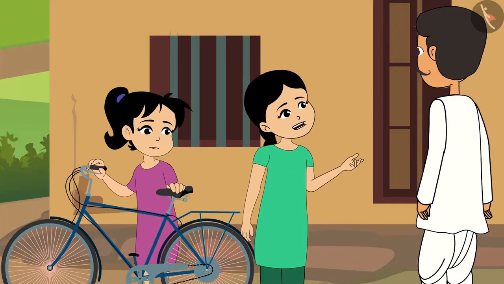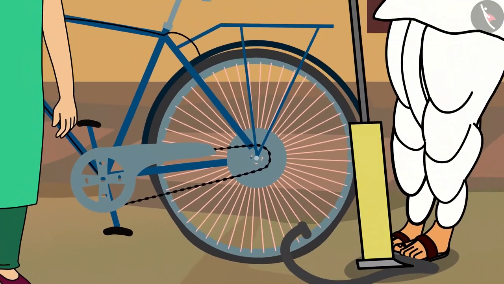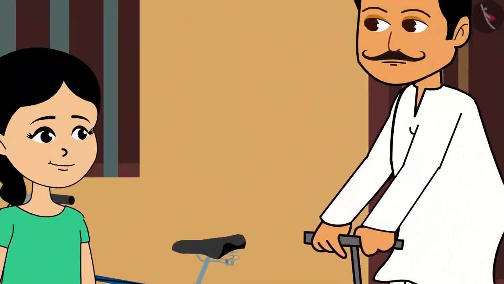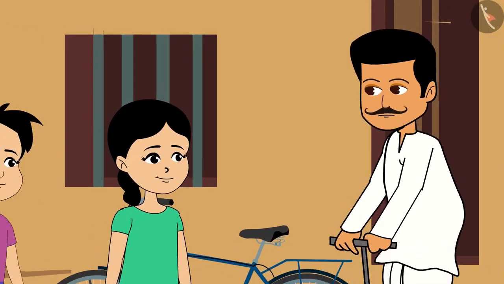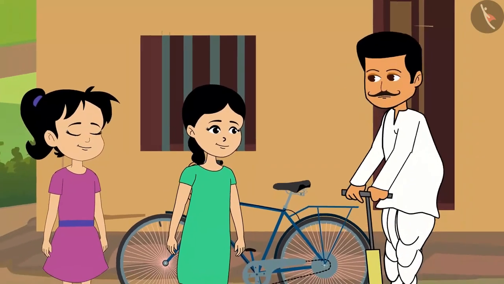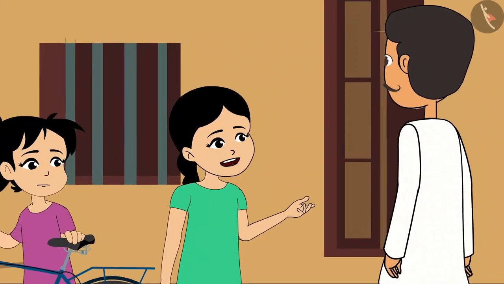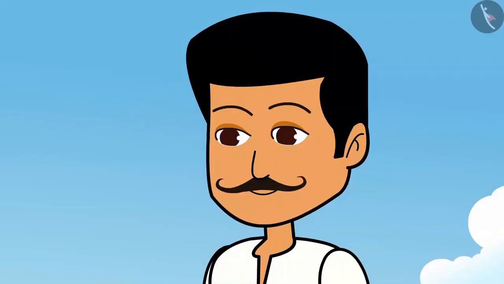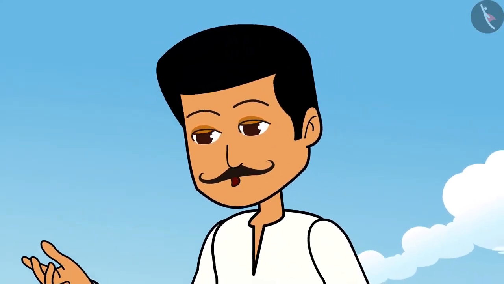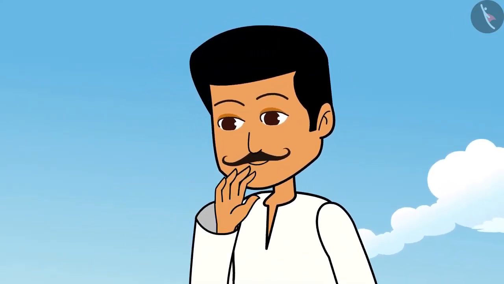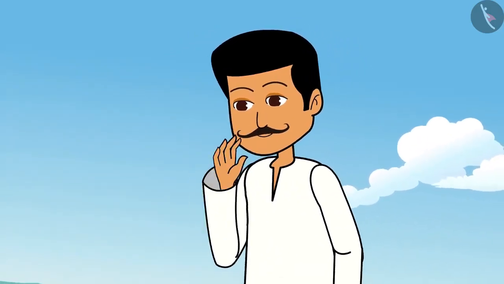Father, doesn't the tire move if there is no air? When the tire is filled with air, the tire expands and comes to use. There are many such non-living things that require air. Are non-living things those that cannot breathe? Yes, they can't breathe, can't grow, and can't even walk. We will talk as we walk, otherwise we will be late for the fair. Leave this bicycle here.